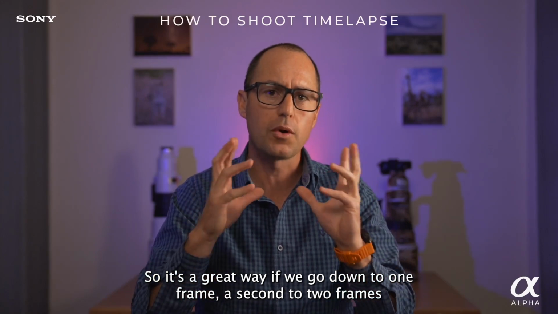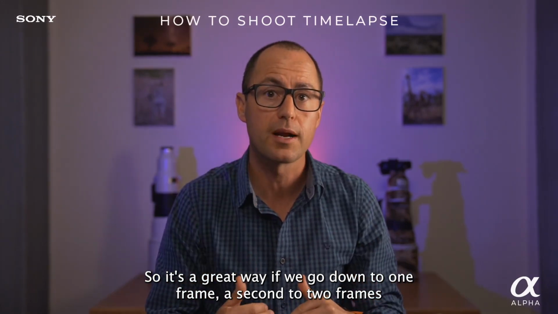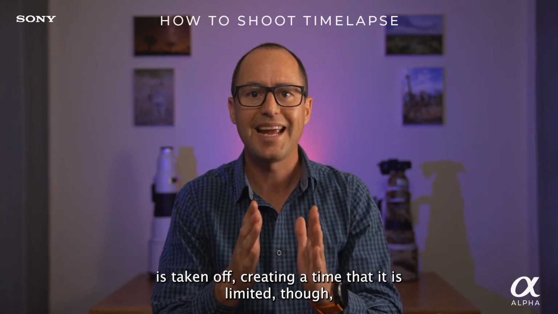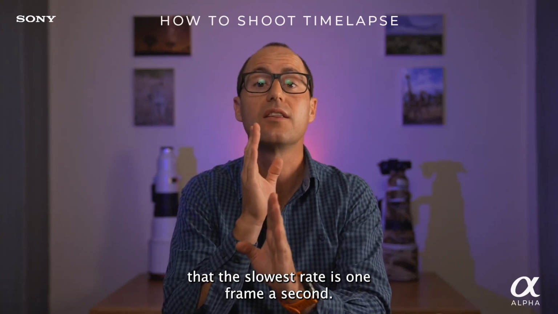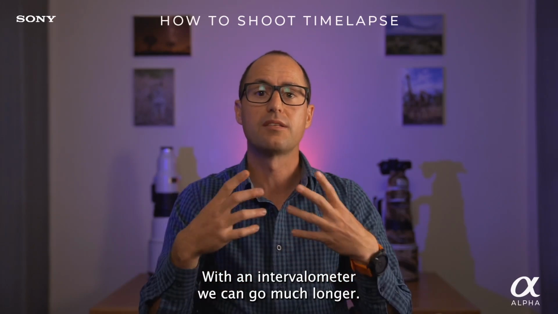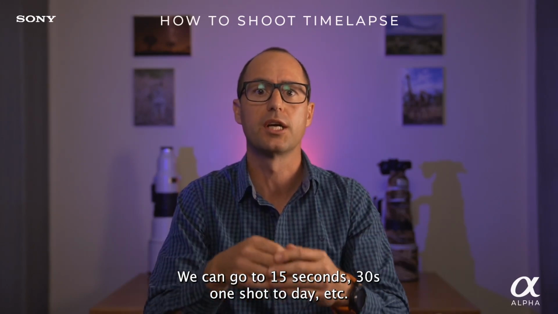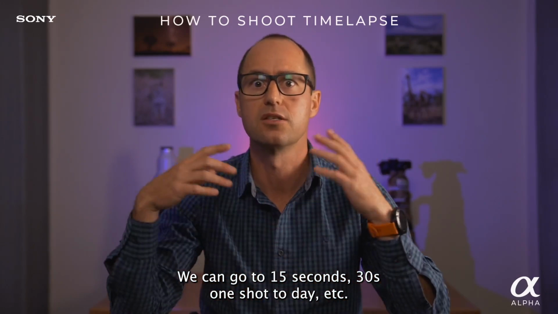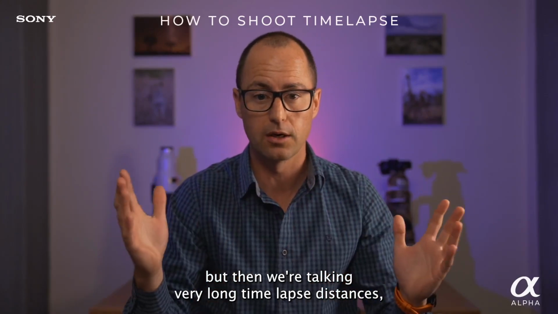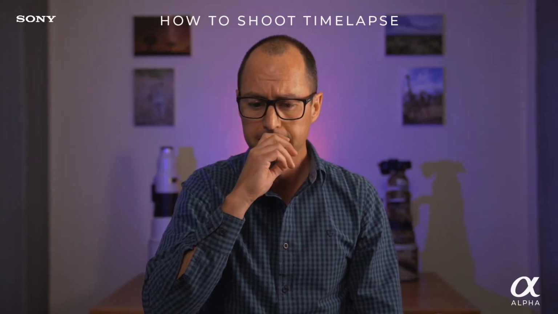So it's a great way, if we go down to 1 frame a second or 2 frames a second, of creating a time lapse. It is limited though, in that the slowest rate is 1 frame a second. With an intervalometer, we can go much longer. We can go to 15 seconds, 30 seconds, 1 shot a day, etc. But then we're talking very long time lapse distances.